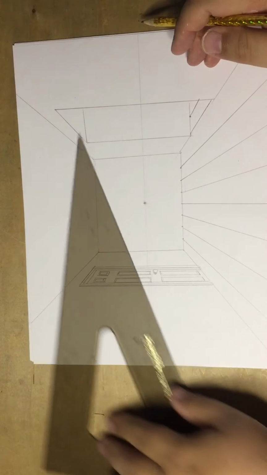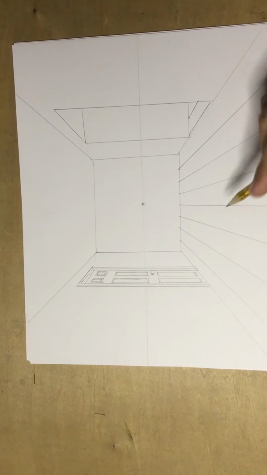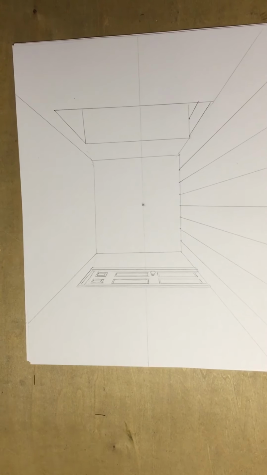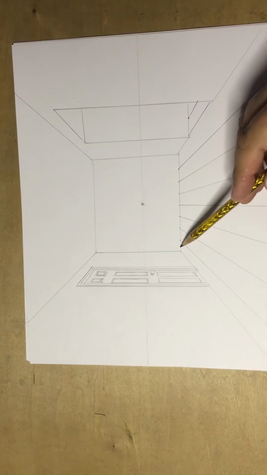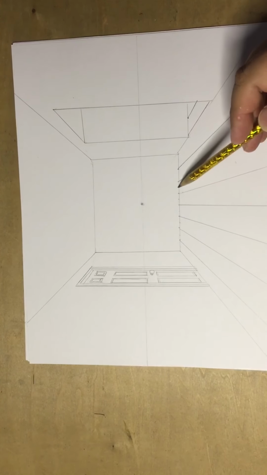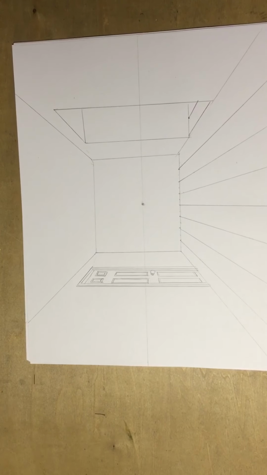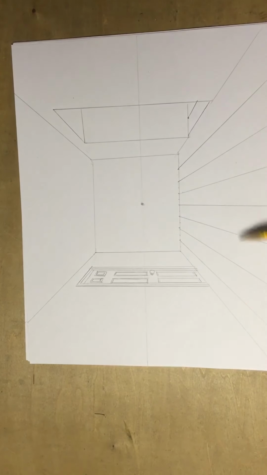There we go. Okay. So right now they almost look like floorboards. And if you want to add more, you can go in between each one of these and add another dot and do more diagonals. It's up to you. Okay. Now we want to do the lines going horizontally.